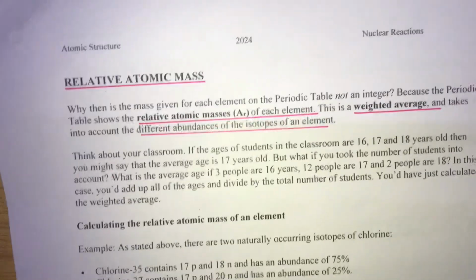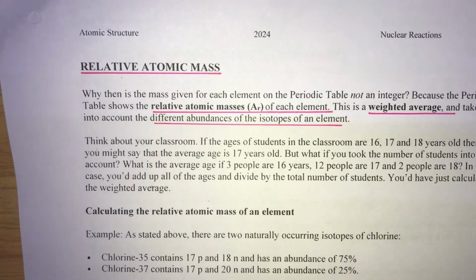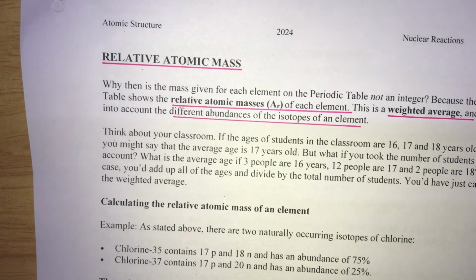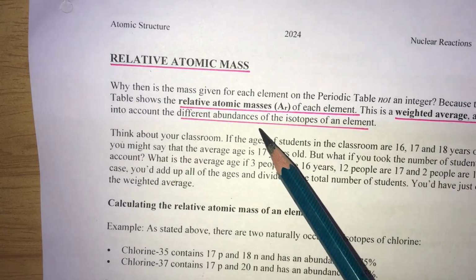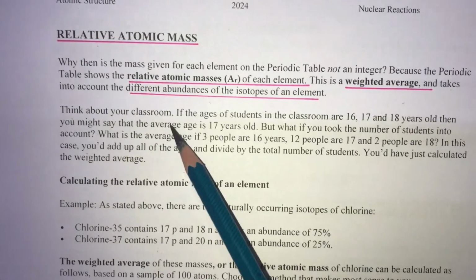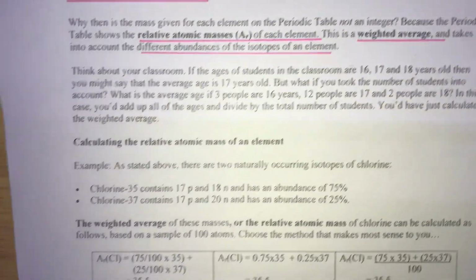The mass of the element given in the periodic table is actually the relative atomic mass of an element. It is the weighted average that takes into account the abundance of the isotopes.